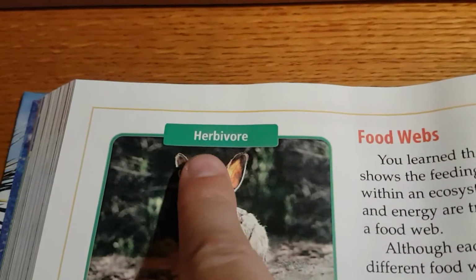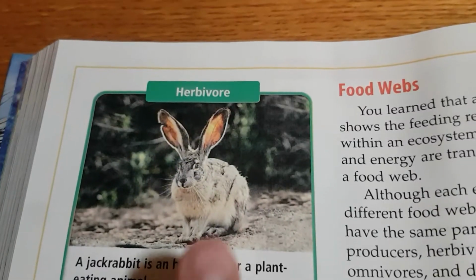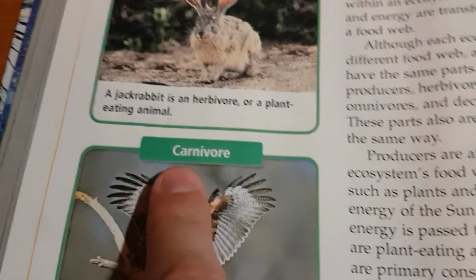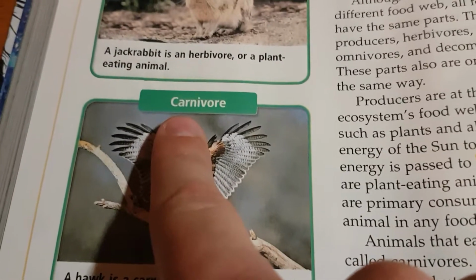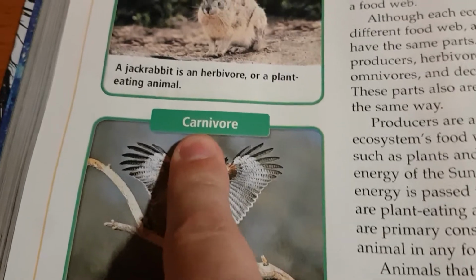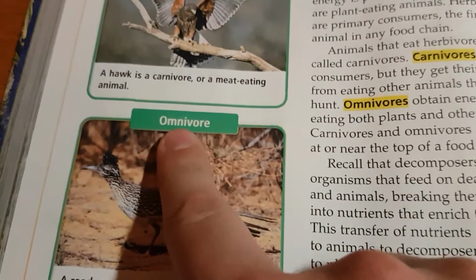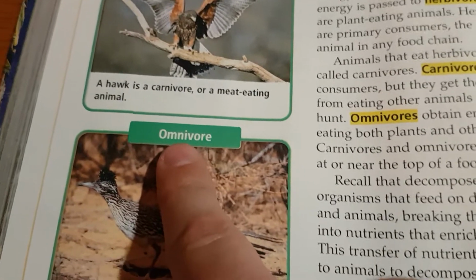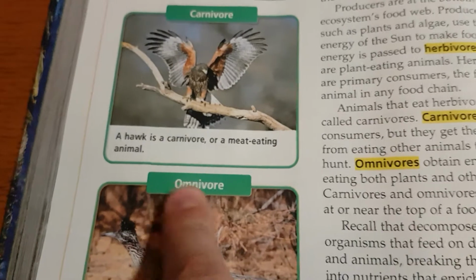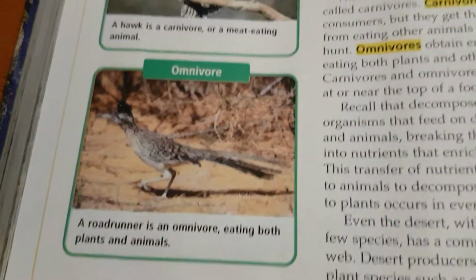Okay, see the word herb in herbivore? Herb is a type of plant. That's why they are plant-eating animals. Carnivore. Carne. Well, when you go get tacos, don't you sometimes get carne asada? Or you get carne tacos? Carn is meat. And then omni, O-M-N-I. That means universal or all of or a lot of everything. So an omnivore literally eats everything, plants and animals, either one.